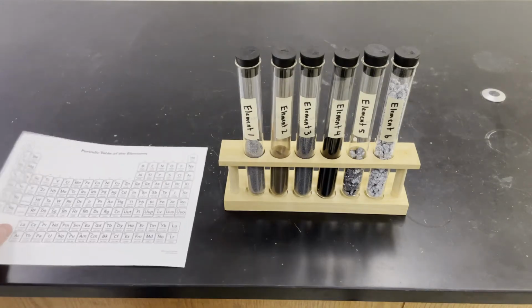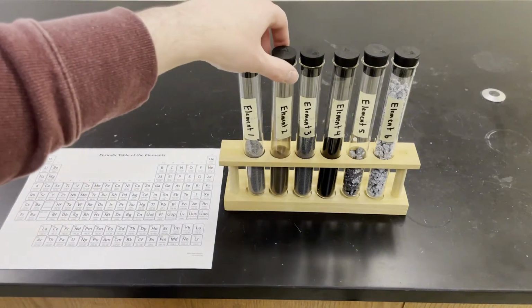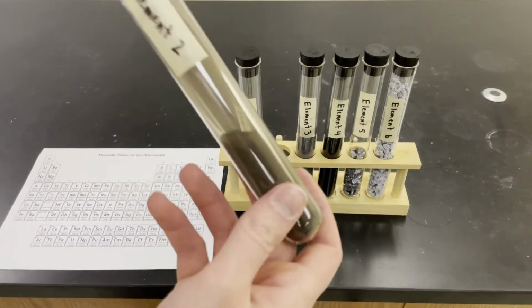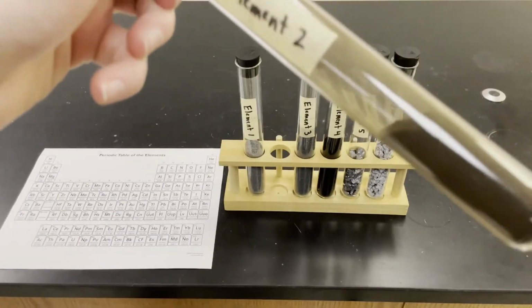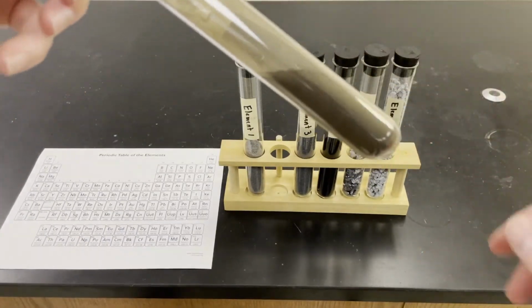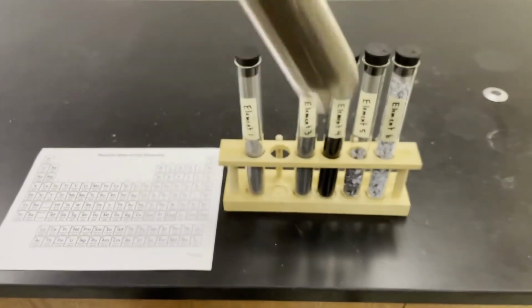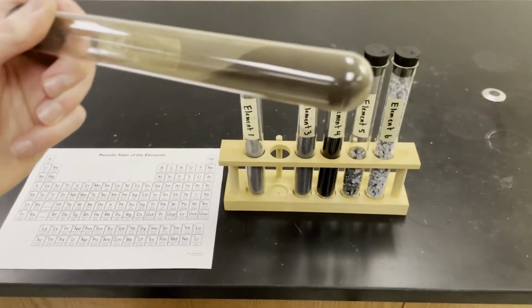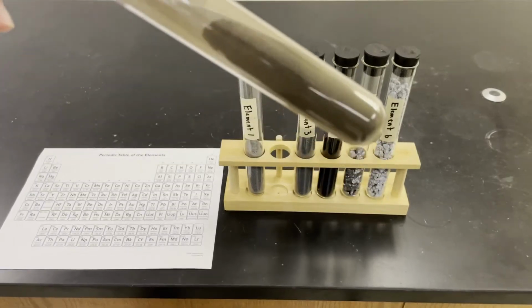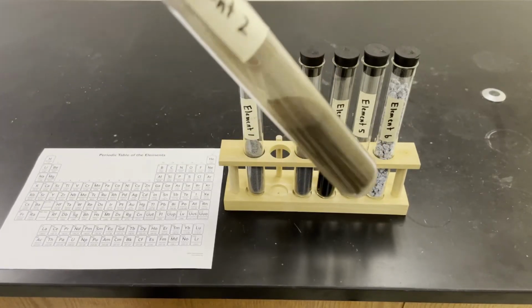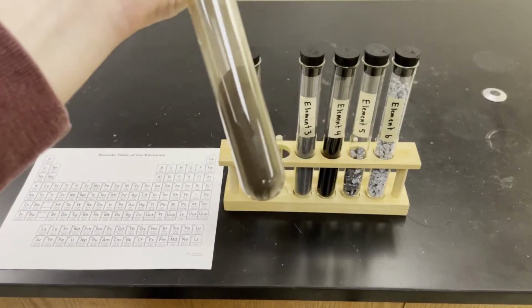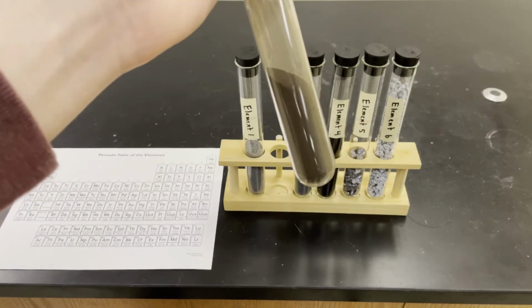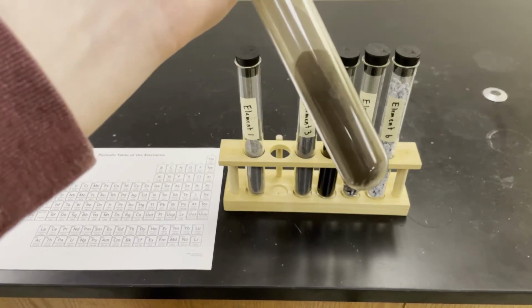Let's do the next one. This is element number 2. It's kind of a dark brownish powder. Let me see if I can get it to focus. All right. So there is also 1 mole of this element in here. Its mass is 55.85 grams in this 1 mole.